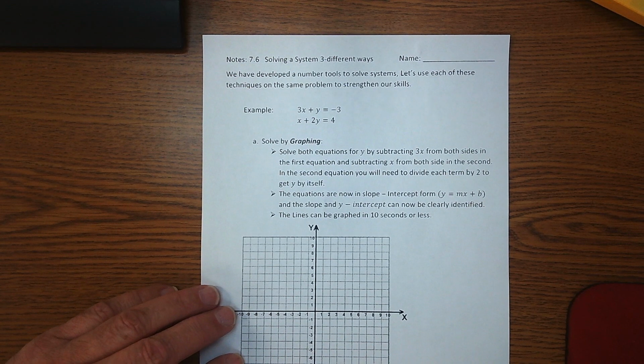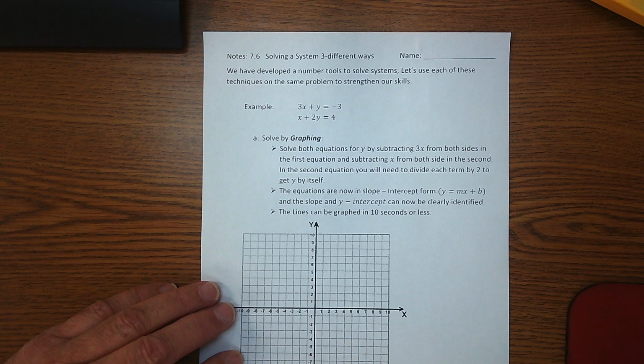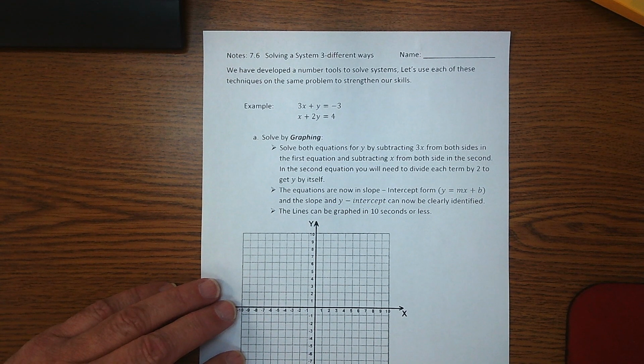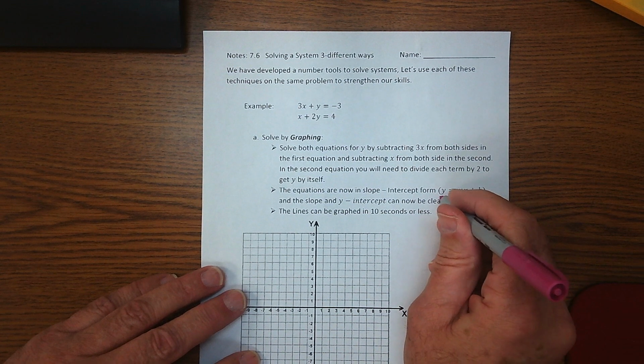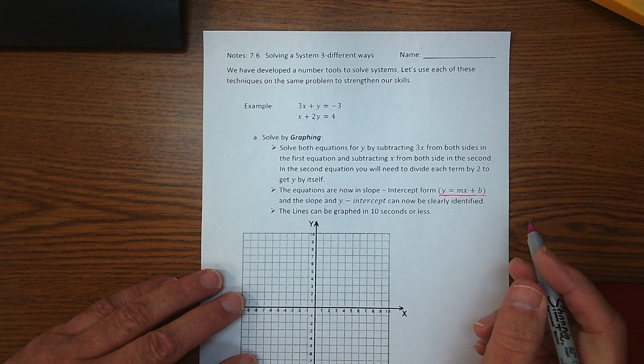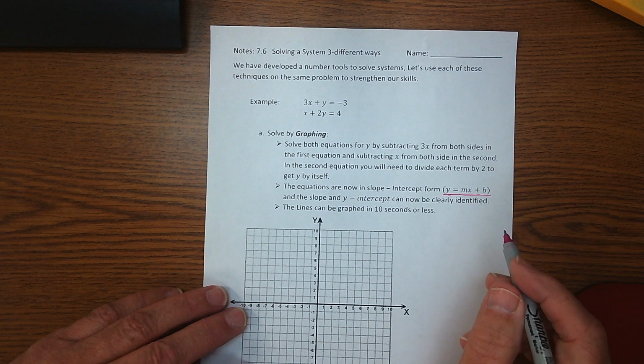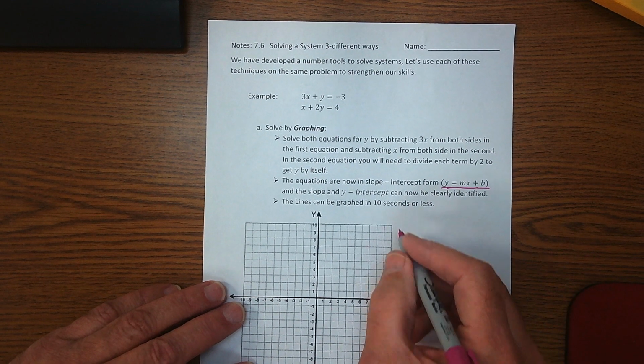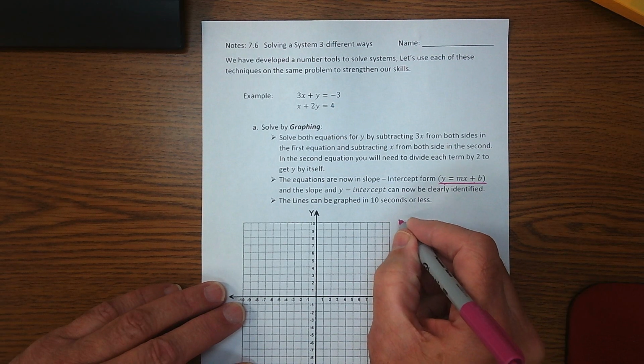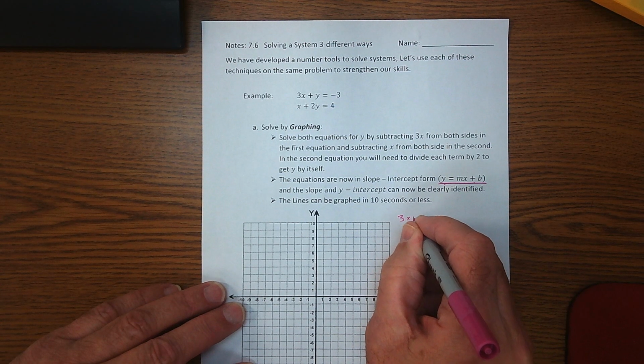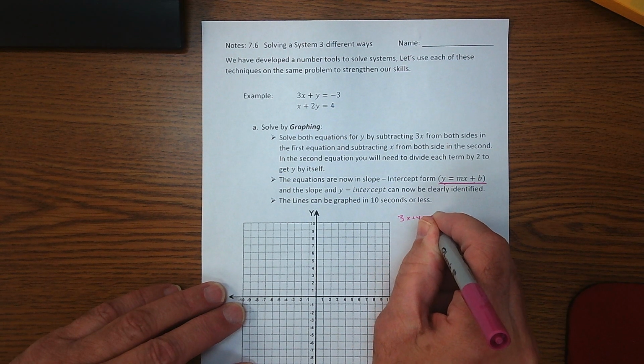We've given some hints here: you solve both sides of the first equation to get them in slope-intercept form, so we can graph them more easily. On the first equation, we have 3x plus y equals -3.